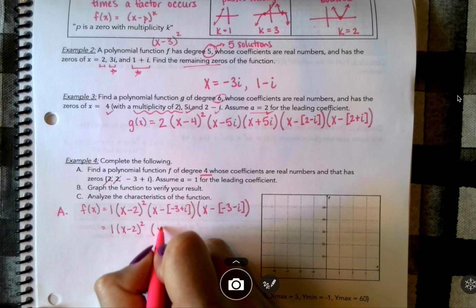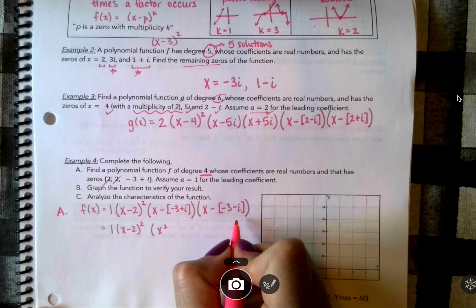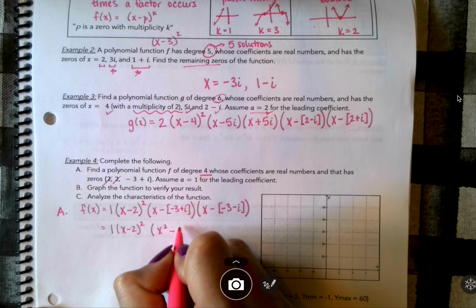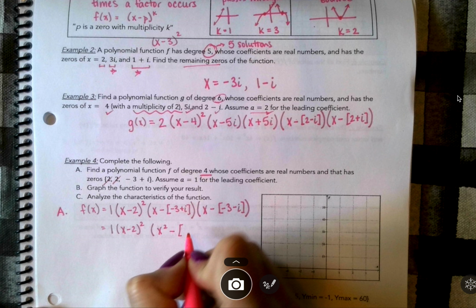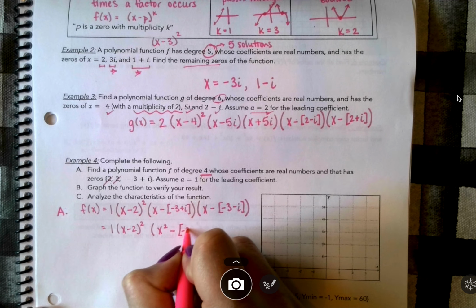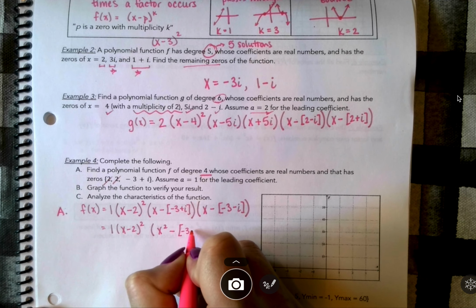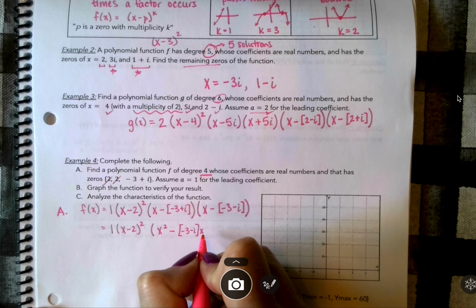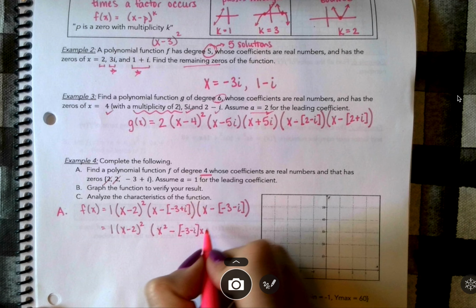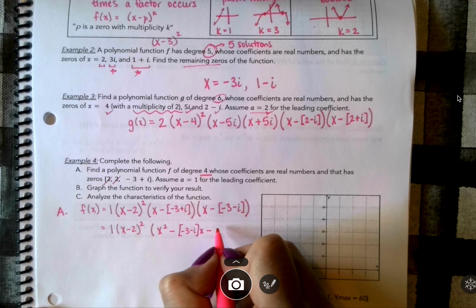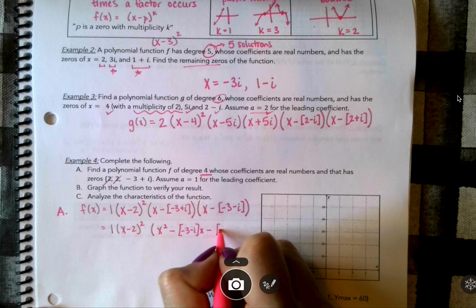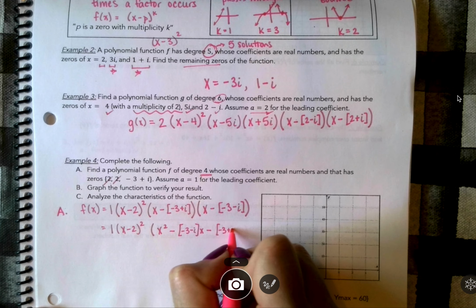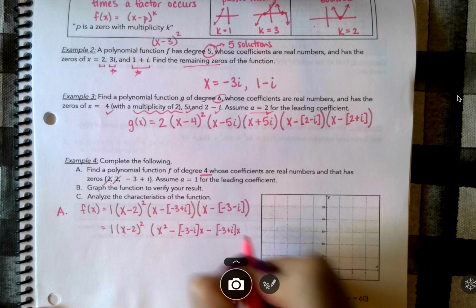So I have x squared, and then I would have minus negative 3 minus i times x. And then I would have minus negative 3 plus i times x.